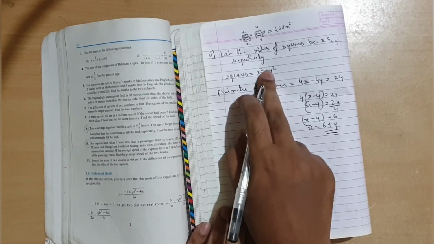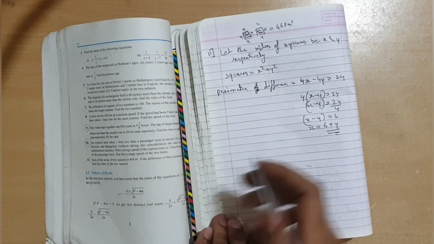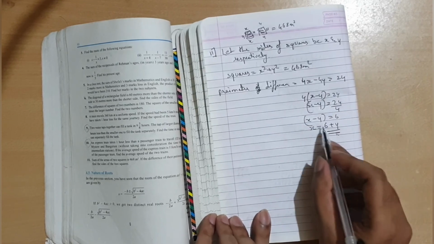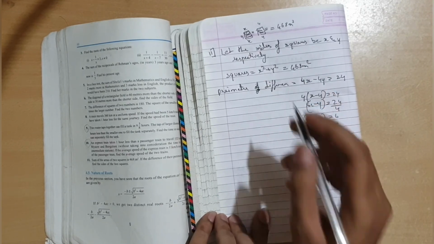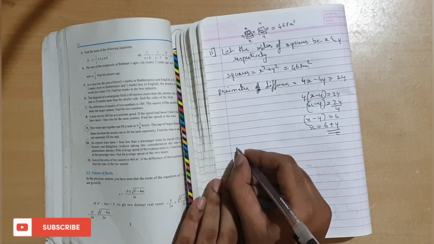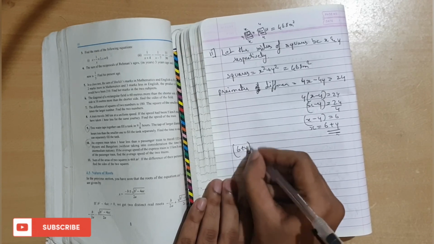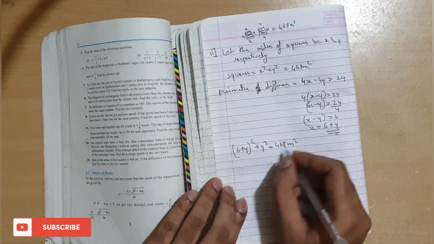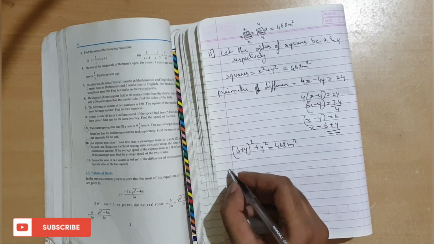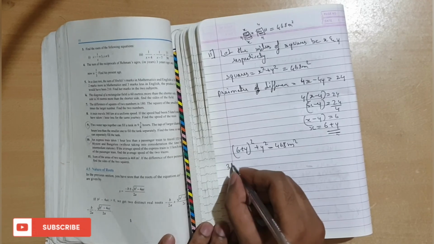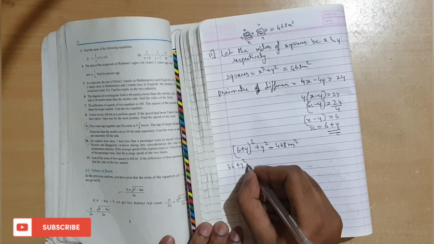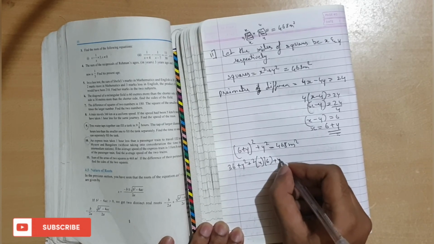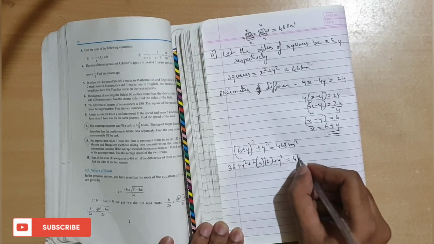So the sum of areas of squares is 468 meters square, they have given. So x is equal to 6 plus y. Put it in this equation. So 6 plus y the whole square plus y square is equal to 468. This is in the form of a plus b the whole square. So this will be 36 plus y square plus 2 into y into 6, plus y square is equal to 468.